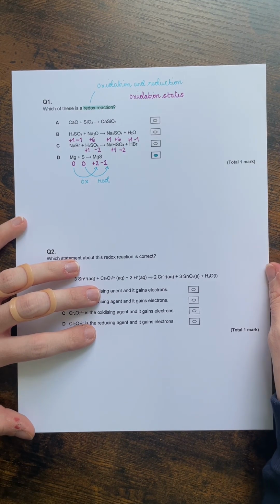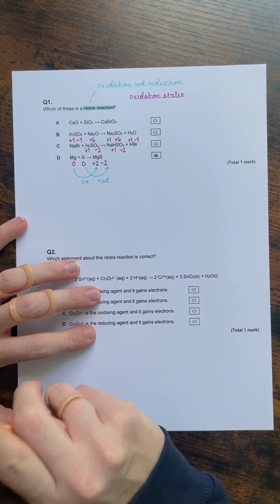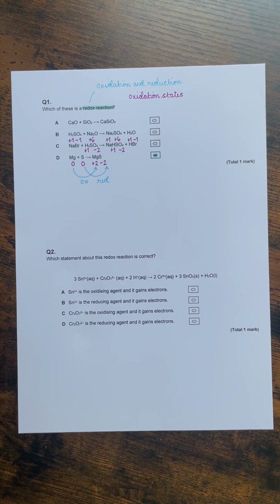So I would always write out the individual oxidation states, not the cumulative. Okay, so that's the first question. Now we're going to need a little bit of that in the second question as well, which is why I thought it'd be good to proceed with that one.